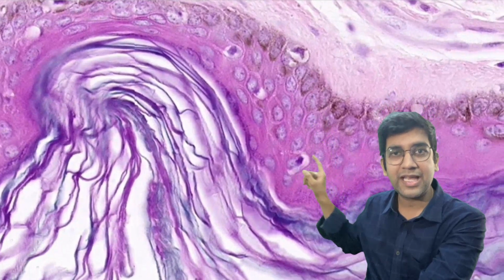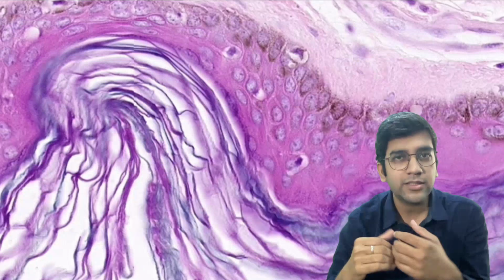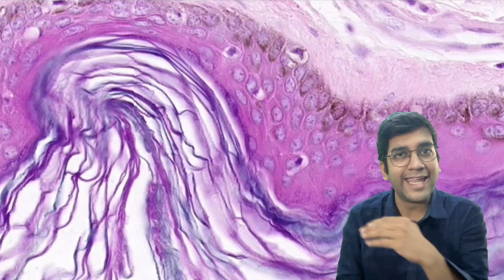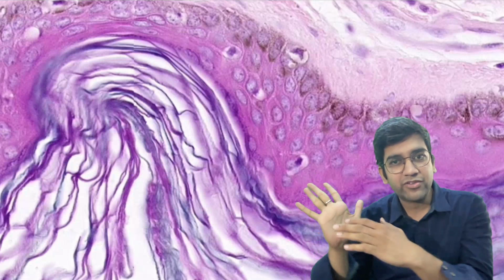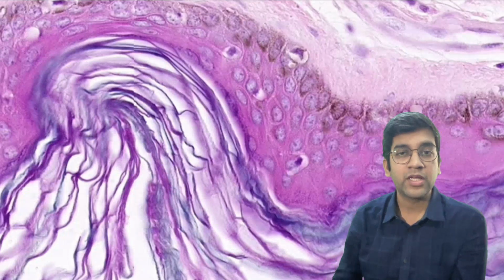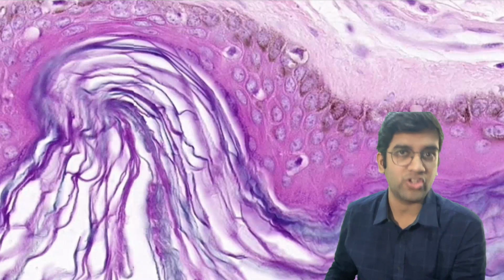So you look at this. I have one more cell in the stratum spinosum, which also has the retraction artifact, the halo around the nucleus, right? This nucleus, if you look, is a little bit compressed. It looks like a bean shape. This bean-shaped nucleus belongs to your Langerhans cell or the dendritic cell.